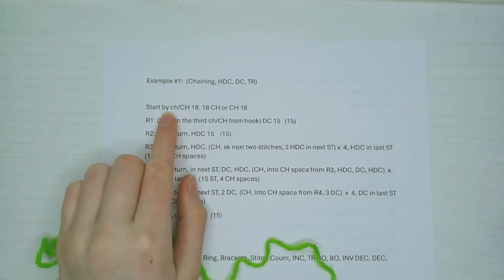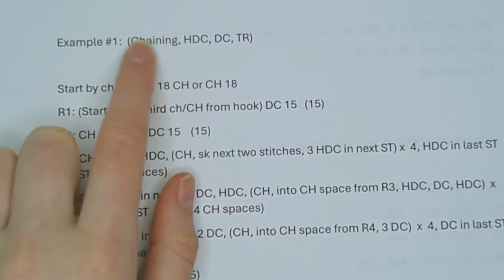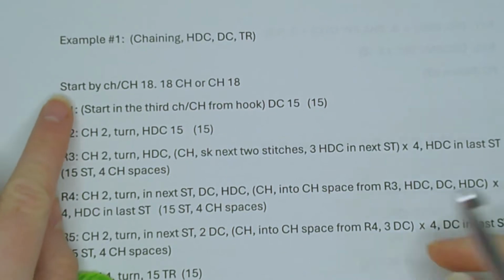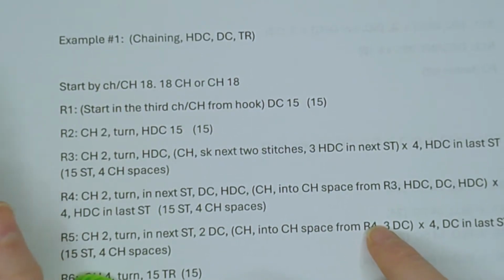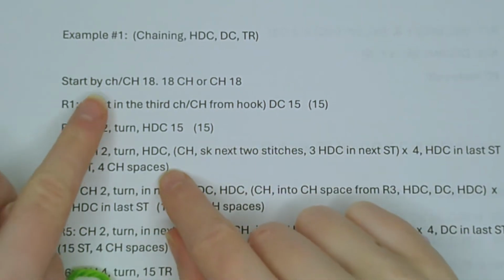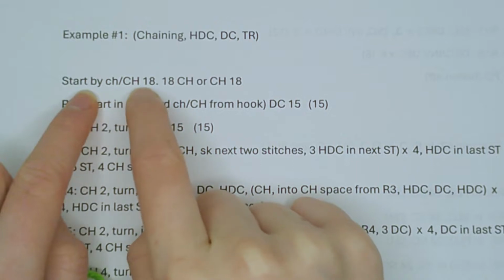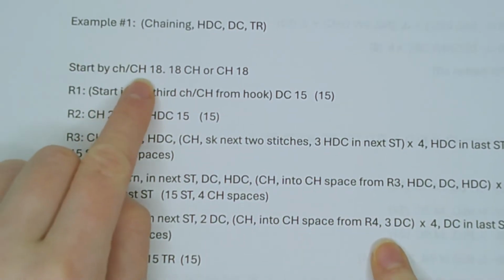So this starts out by saying we're going to learn the abbreviations for chain, half double crochet, and treble crochet. It says start by CH. So first of all, we need to learn what CH means. It can either be spelled lowercase or capitalized. CH just stands for chain. So it says chain 18.